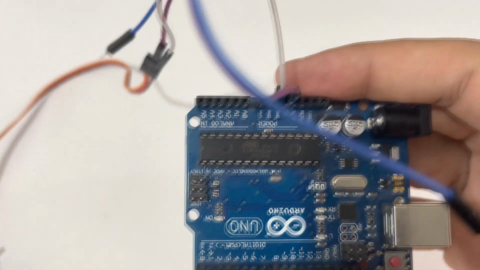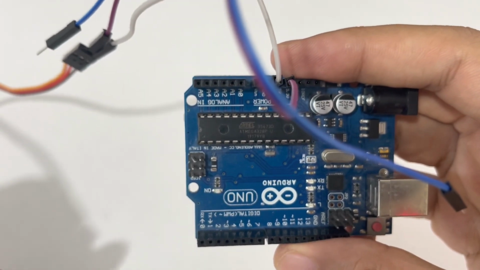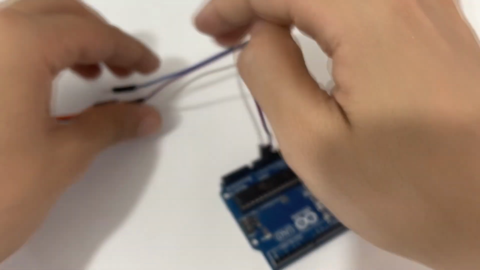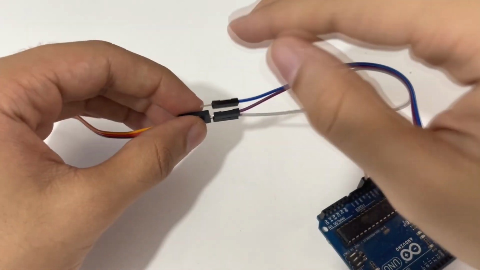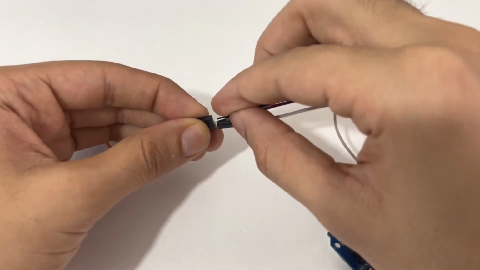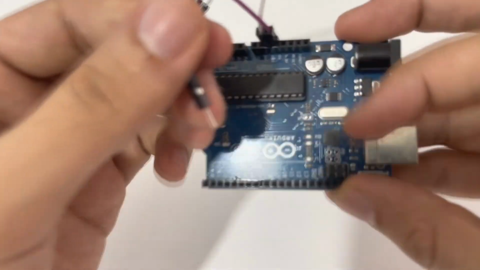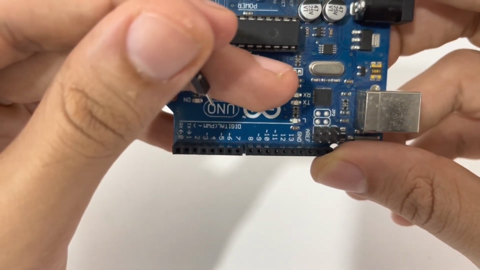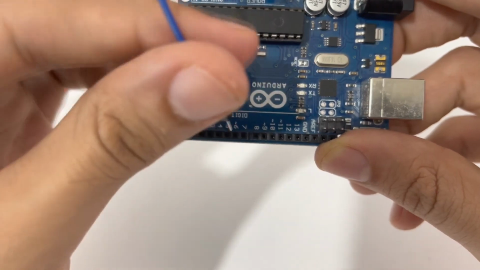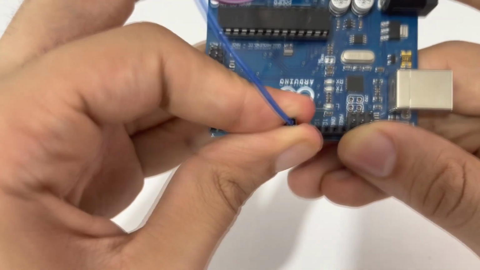And also the last one represents our signal, so we should use a PWM port. So let's do this now. I will choose the nine port, and by the way, you can also use different PWM ports on the Arduino. So let's select the nine port now.